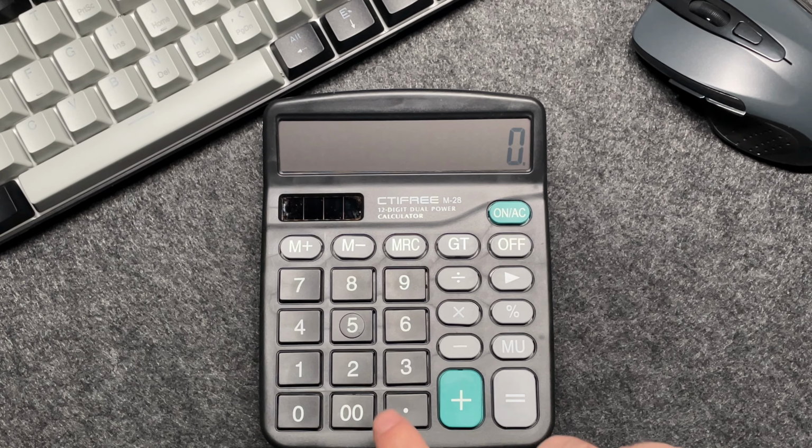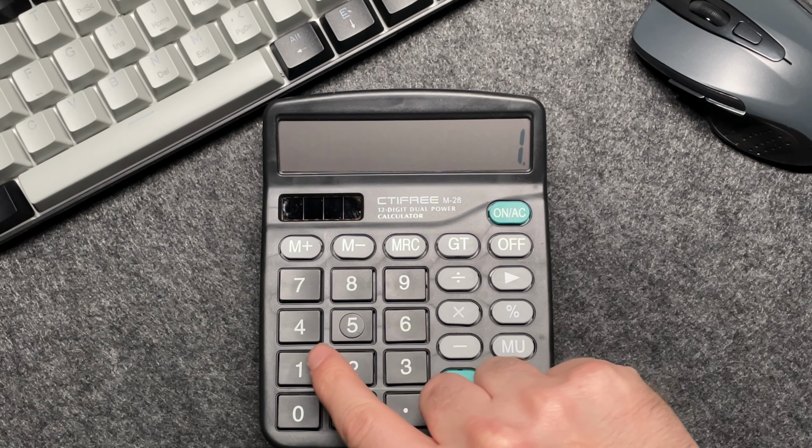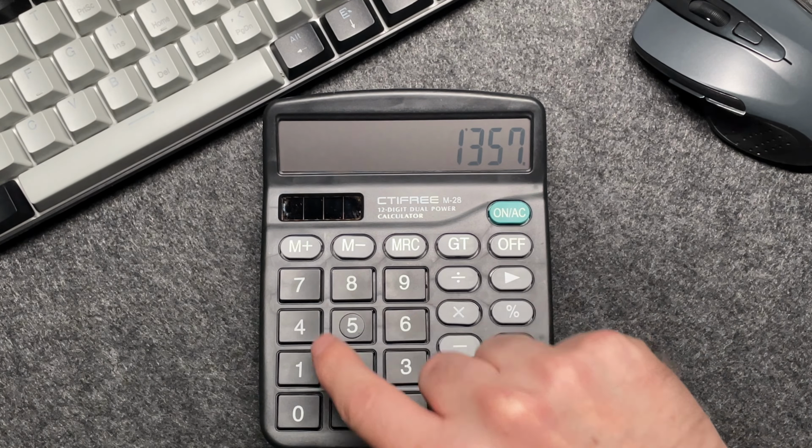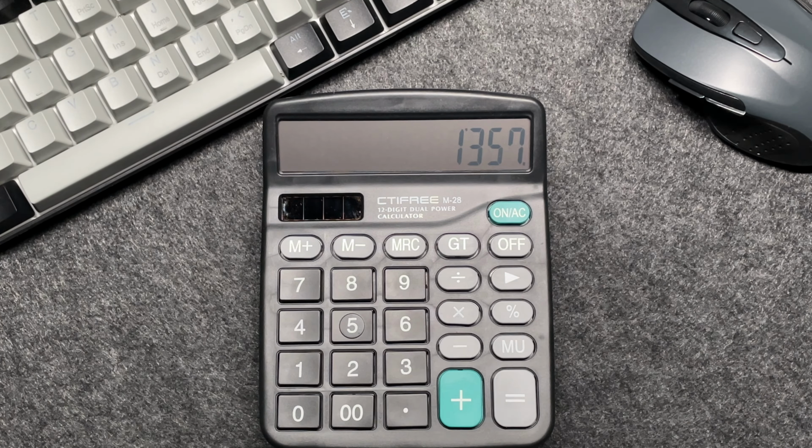First, we want to enter the price, 1,357, into your calculator. Then we want to press the multiply button. Now we want to multiply by 60. Now, you might be wondering, why do we multiply by 60?